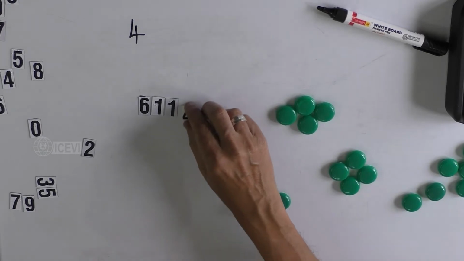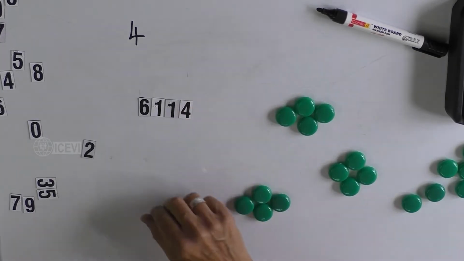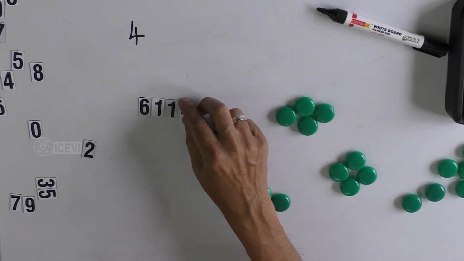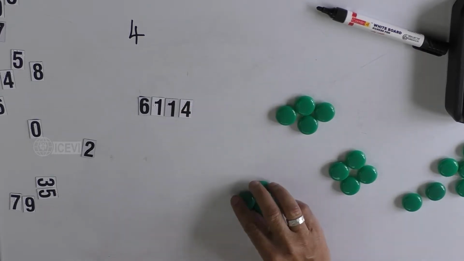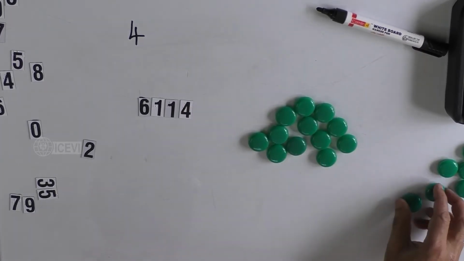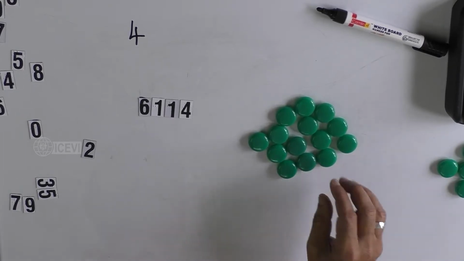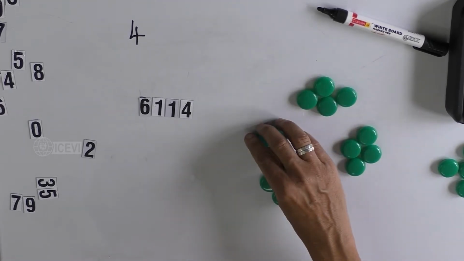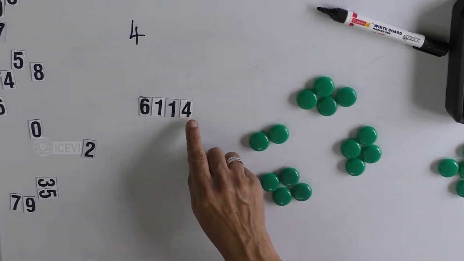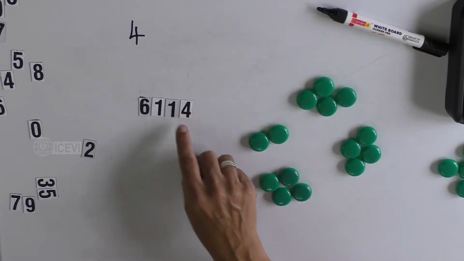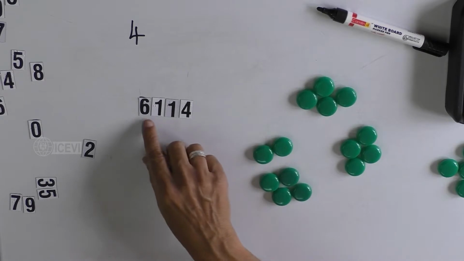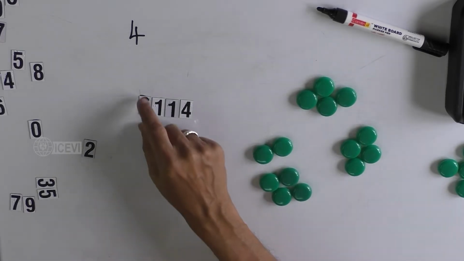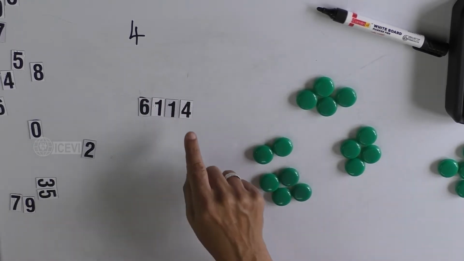Let us take the number 6114. Now here you take the last 2 digits, that is 14. Now is 14 divisible by 4? You can start with the demonstration. Take 14 beads, and group them 4 at a time. So 2 is a remainder. Now that means 14 is not divisible by 4. That indicates that the entire number 6114 is not divisible by the number 4.